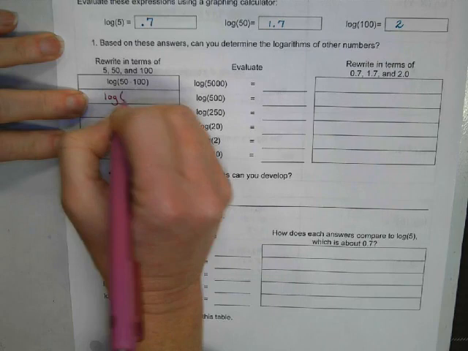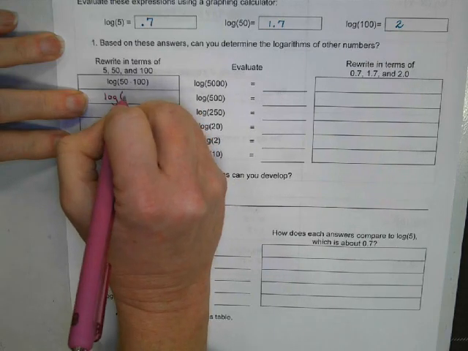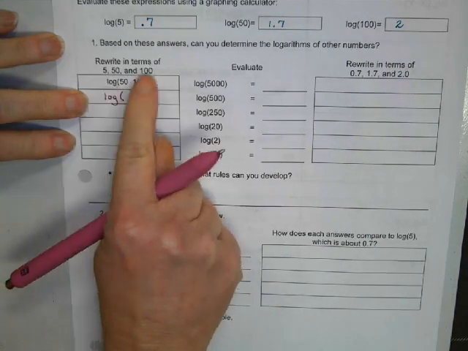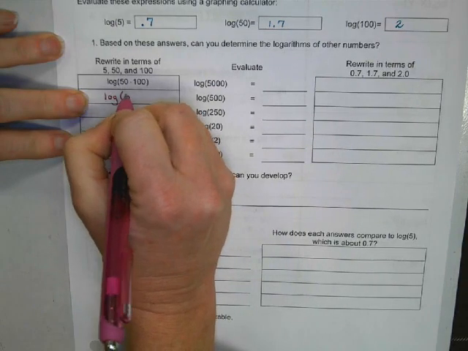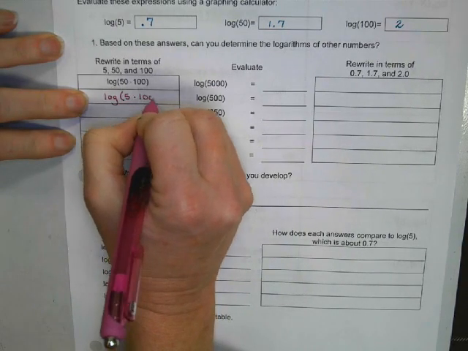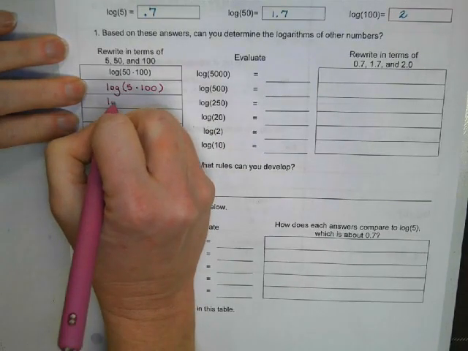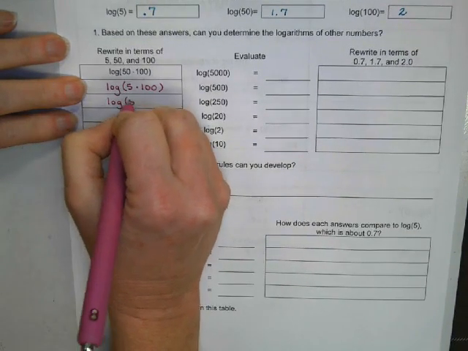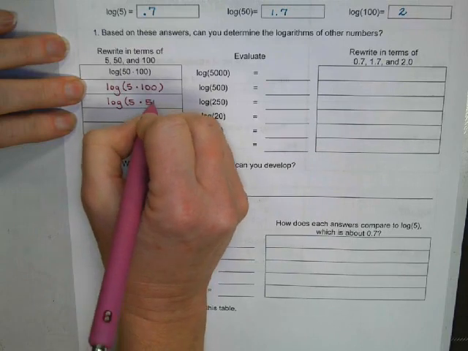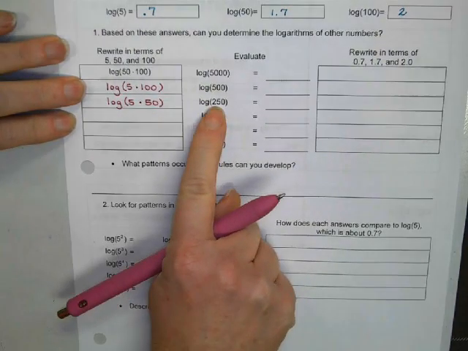Log 5 times 10. No. Yeah. 10's not a choice. 5 times 100. 5 times 100, yeah. So I'm going to do log 5 times 100. Then the next one's log 5 times 50. 5 times 50 gives you 250.